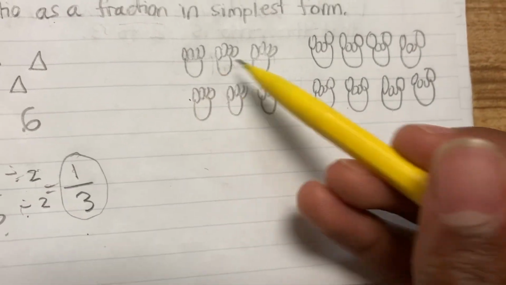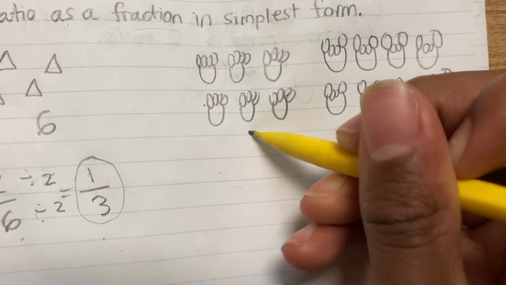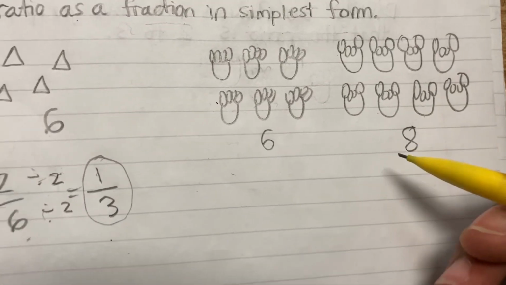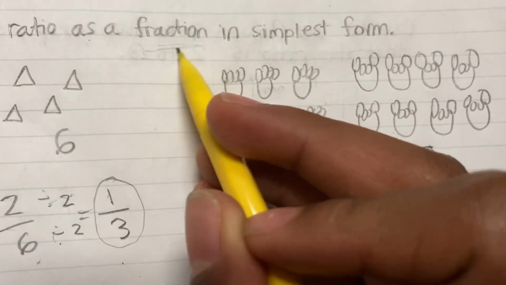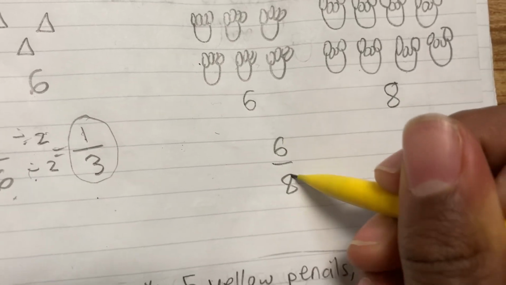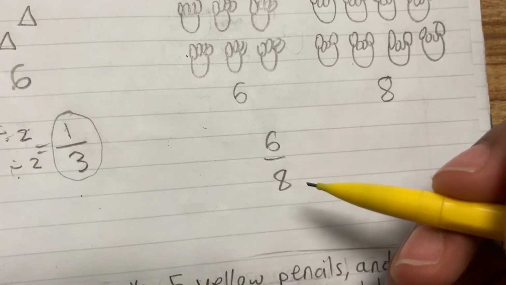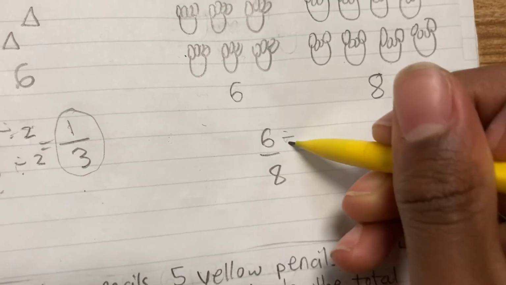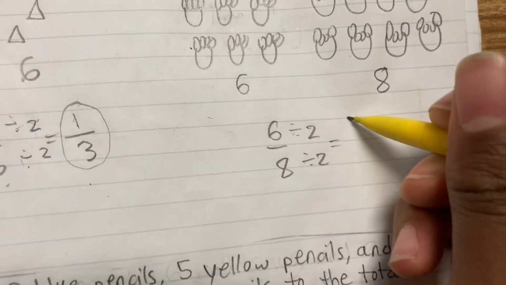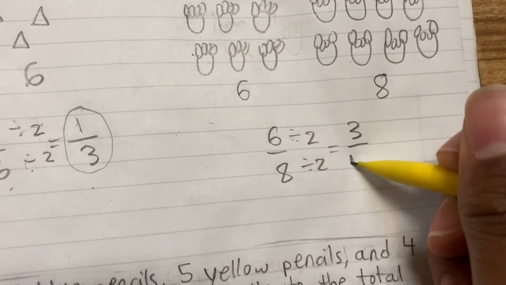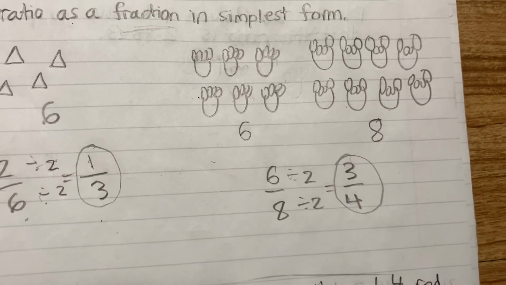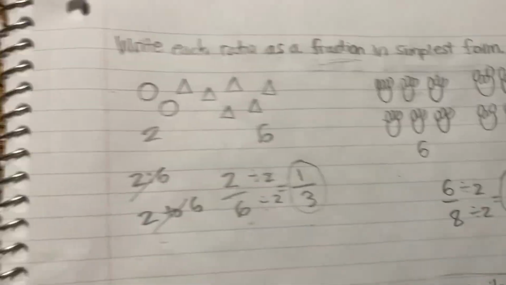What about this one? We have 6 Erics and 8 Mavericks. We need to write it as a fraction in simplest form. So we need to do it 6 over 8. But this is not in simplest form. So we can make it into simplest form by dividing both parts by 2. That would make 3/4. So 3/4 is your ratio. Hope that makes sense.